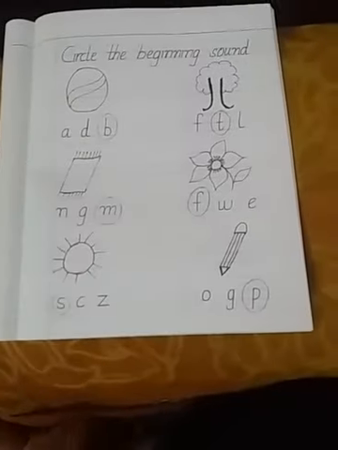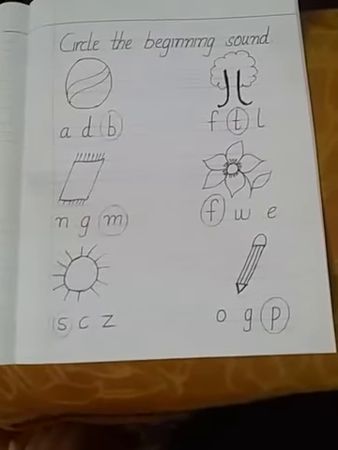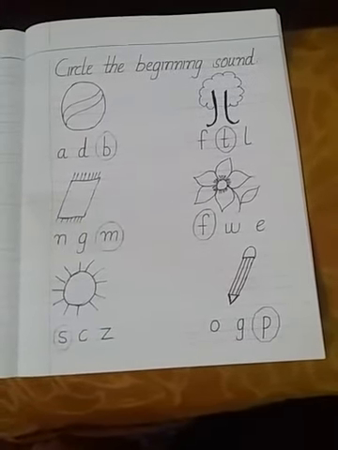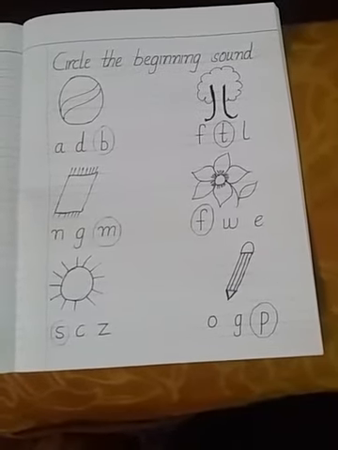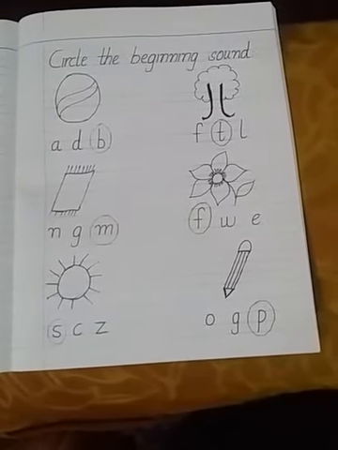Okay students, after doing this, now your assignment is that you have to do a lot of practice of circle the beginning sounds at your homes.